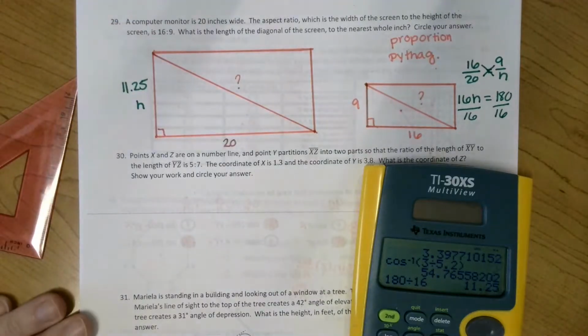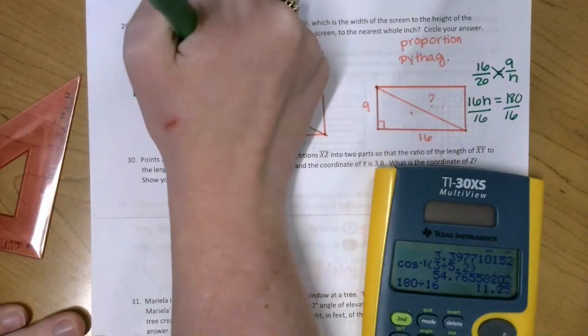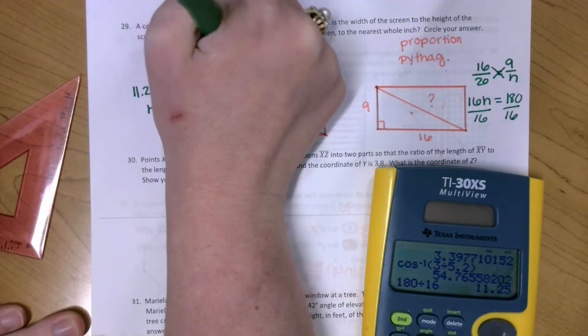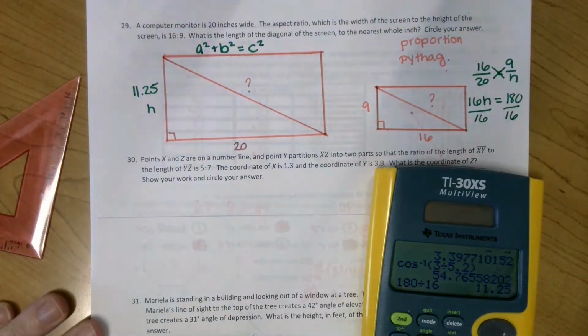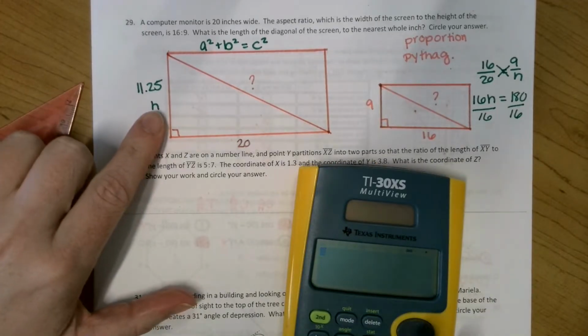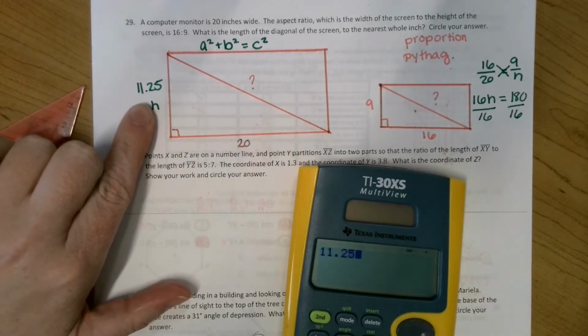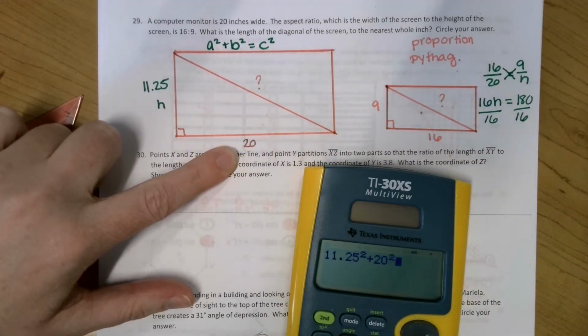Okay. So now let's use Pythagorean theorem to get this side. Pythagorean theorem is a squared plus b squared equals c squared. Hopefully you guys know that by now because every quiz has had a Pythagorean theorem problem on it. All right, so we're going to do 11.25 squared plus 20 squared.